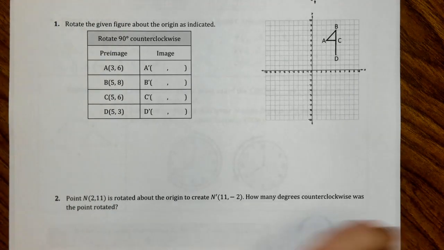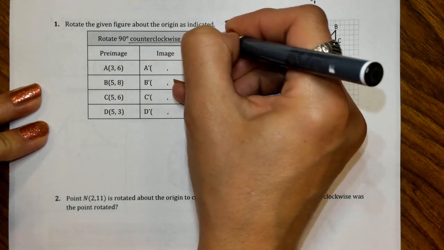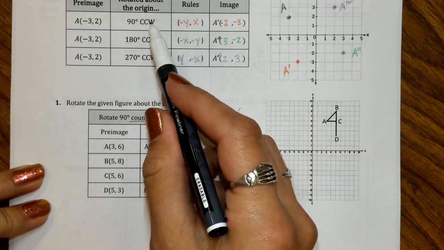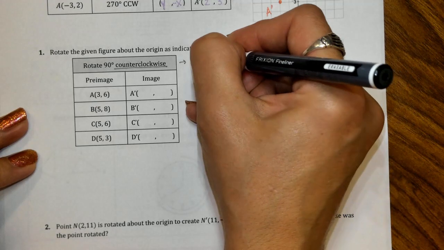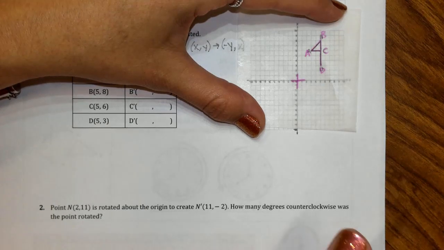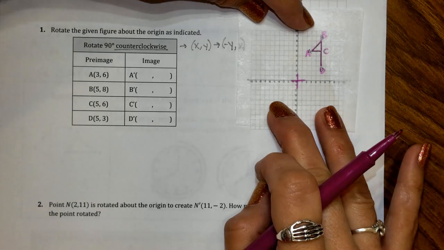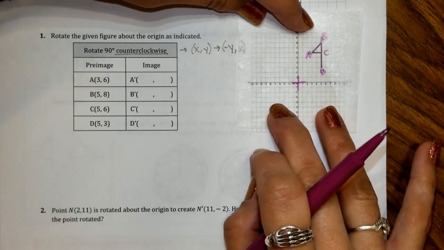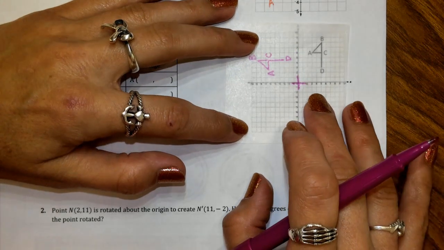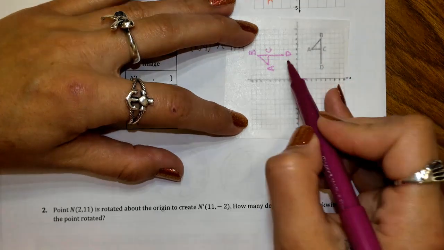Next, we're going to go ahead and take a look at all 4 of these. They've got the quadrants already there, and we are looking at 90 degrees counterclockwise. So this is going to be our rule. Look on the other page, or honestly, you can just look up here: 90 degrees counterclockwise, -y, +x. I labeled all of them because I need to know what's where. 90 degrees counterclockwise, opposite of the clock. We line up that plus sign right there.